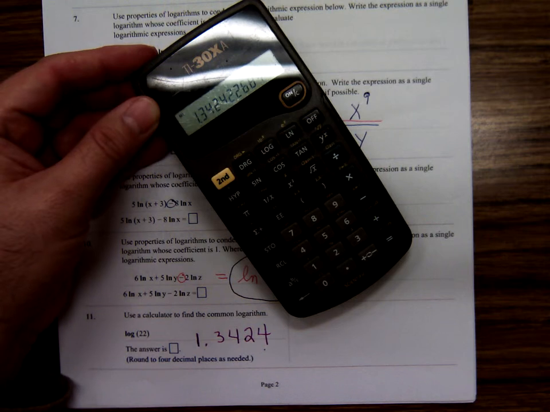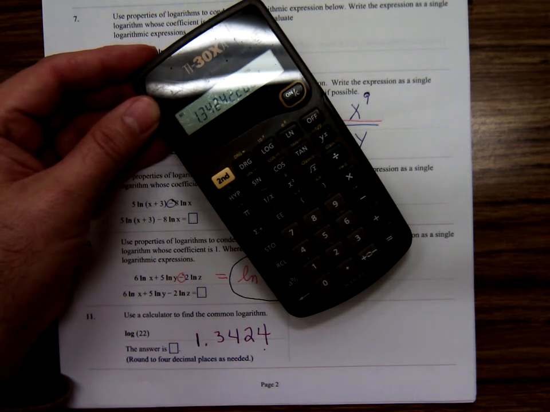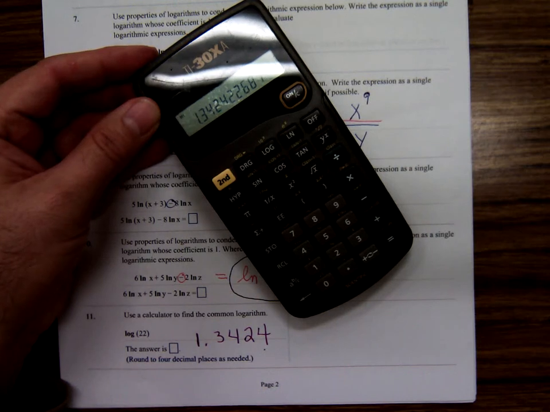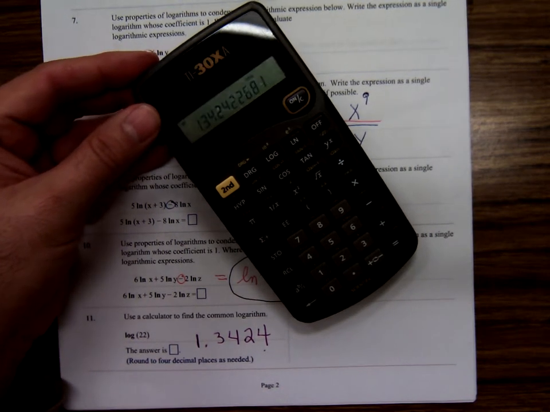I'm not sure how well it shows there. There might be a bit of a glare for those of you sitting out there in the classroom.